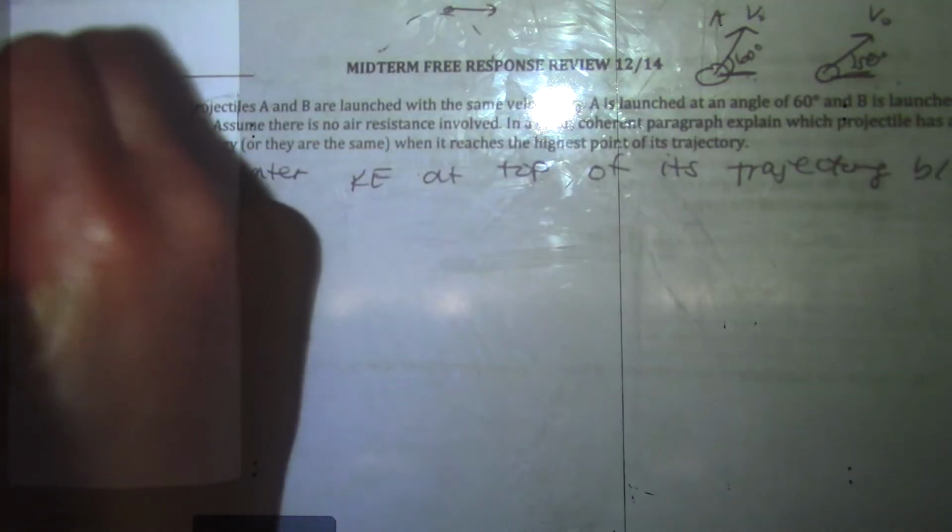So that would be B, which has a greater kinetic energy at the top of its trajectory, because it has a greater velocity at the top.